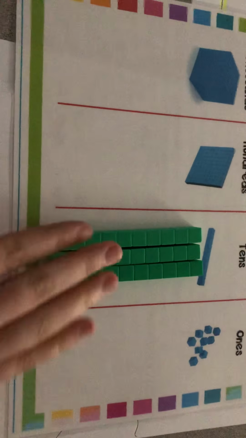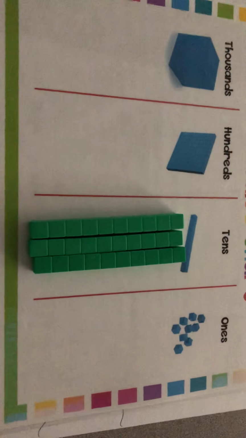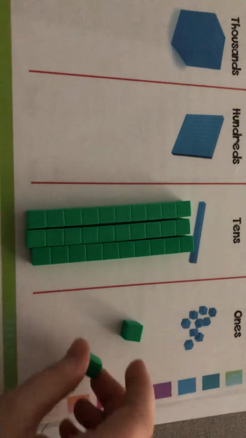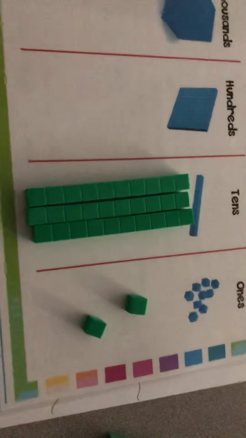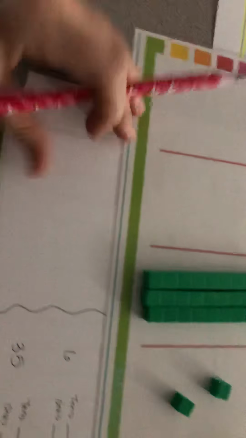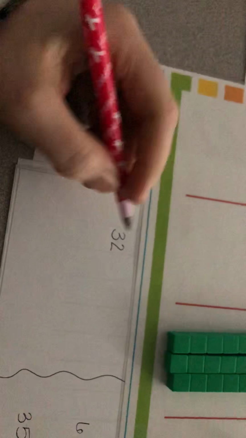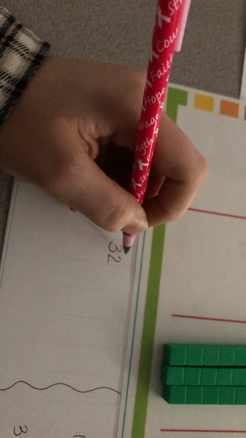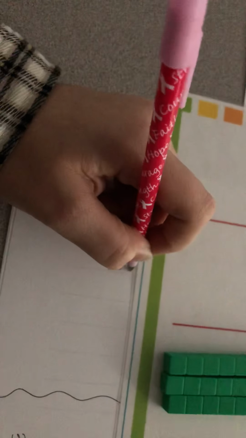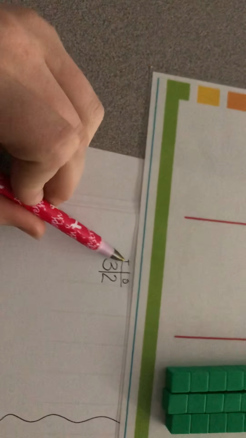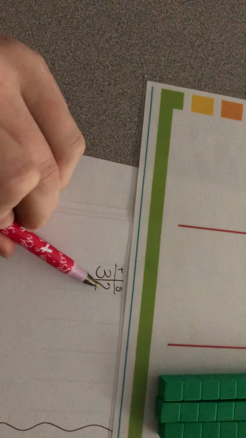If not, we're going to make 32 now. So here's your 30, and now we need to think of how many ones we need to add for 32. We have 30, and we need to add 2 ones. So if we have the number 32 written down, we would know that it looks like this. We would know that this number can be split into tens, and it can be split into ones. So tens and ones, 3 tens, 2 ones.